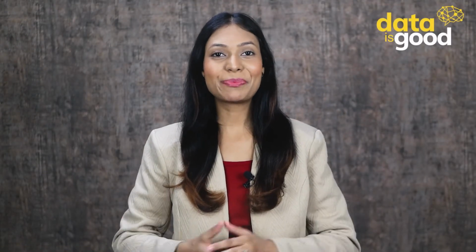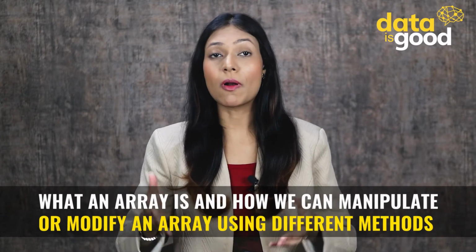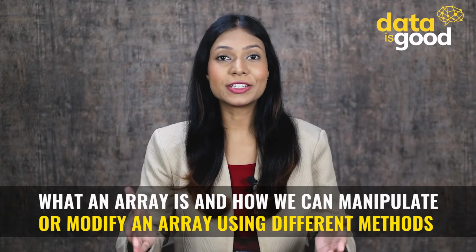Welcome back. In the previous lecture, we discussed what an array is and how we can manipulate or modify an array using different methods. Sometimes we need to sort an array in different ways. JavaScript allows us to do that. Let us see the agenda of this session.